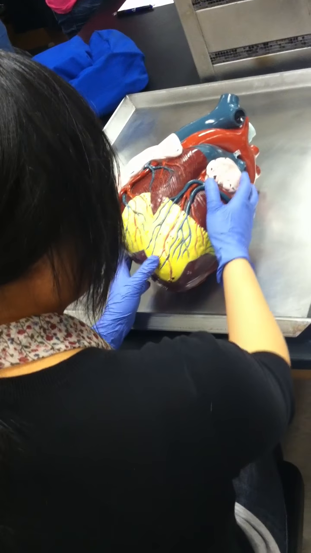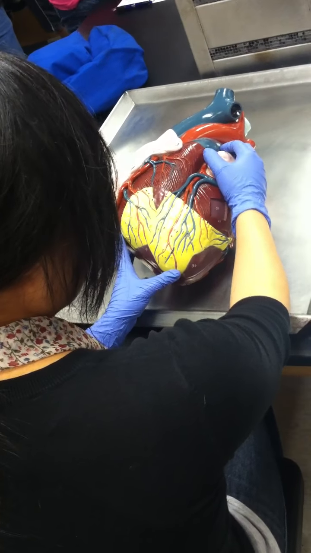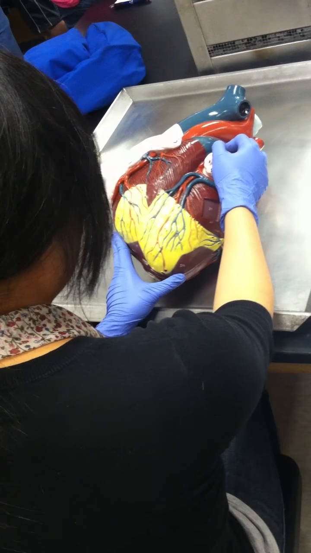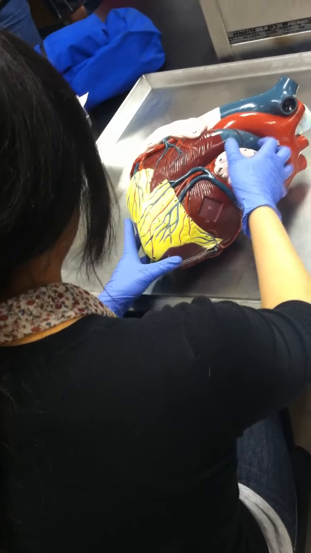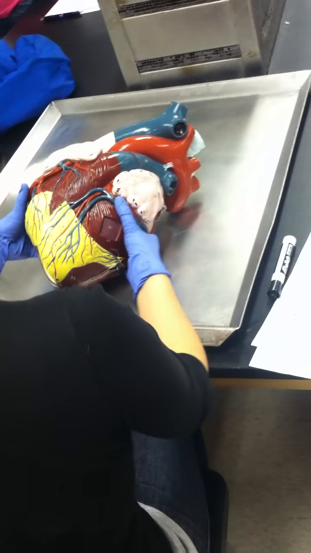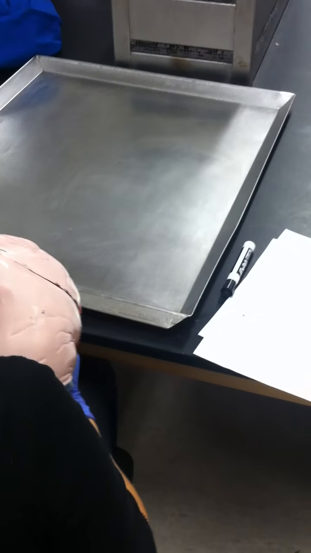Okay. All right. And then, generally, if I hold this up, if I ask you to locate the base of the heart, where do you think the base of the heart is located?